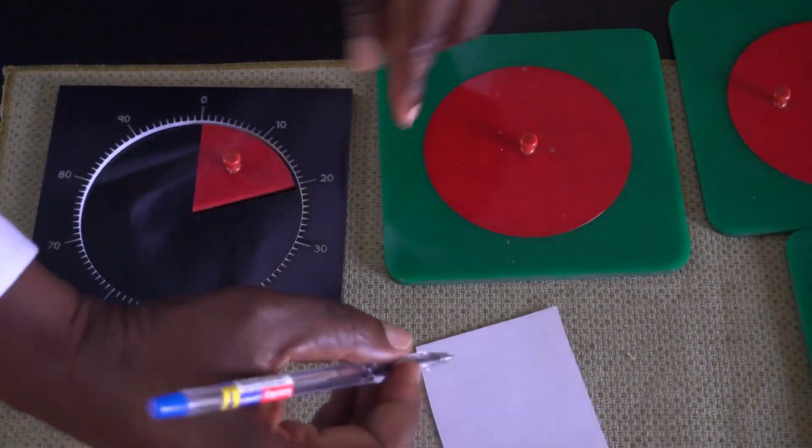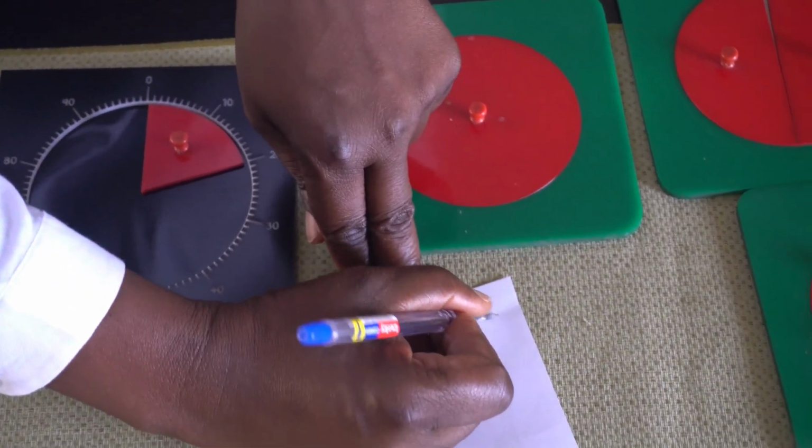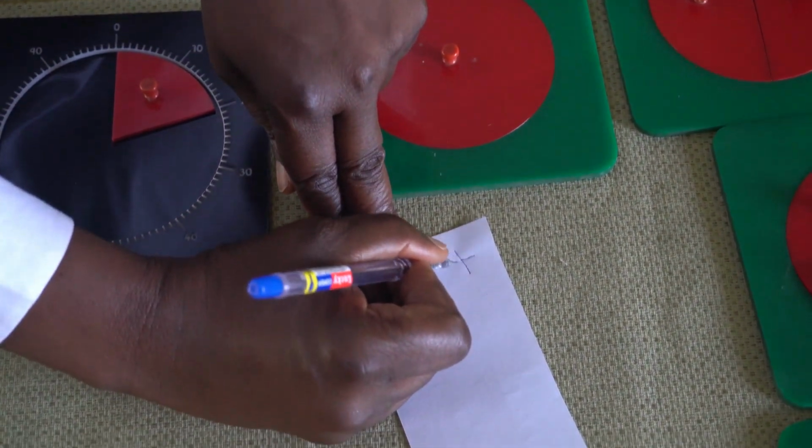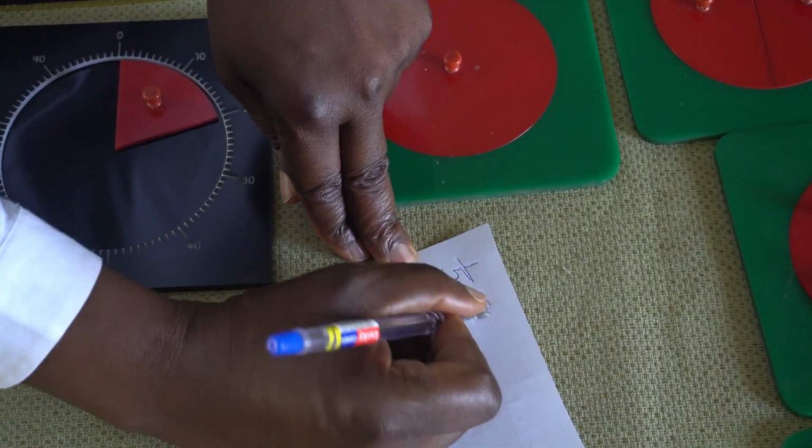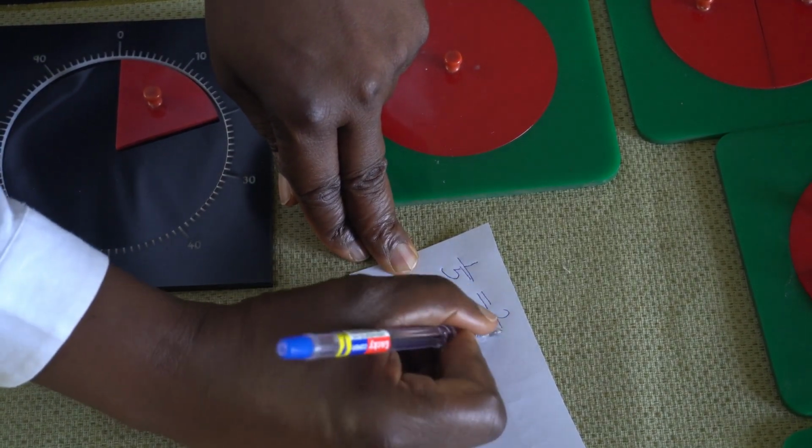So we can see again 1/5 equals 20 hundredths.